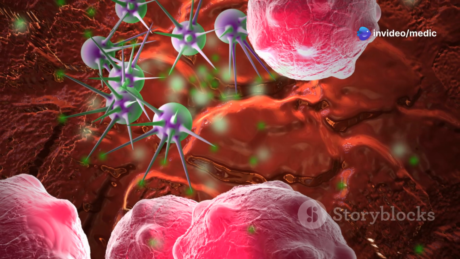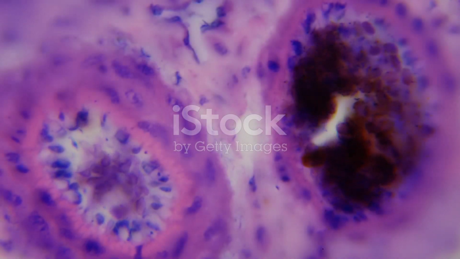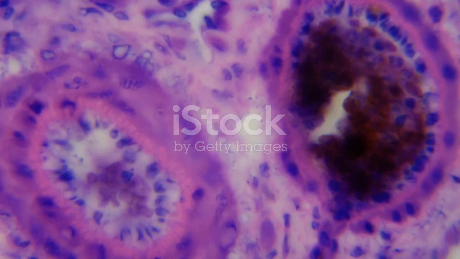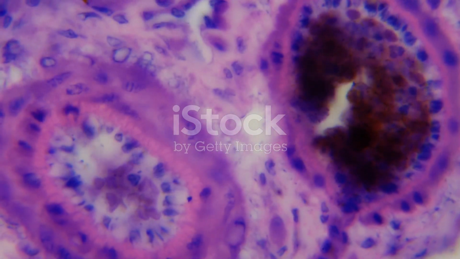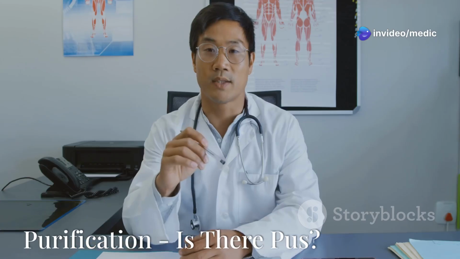Wet gangrene, in contrast, shows liquefactive necrosis. This means the tissue is literally breaking down and liquefying due to the action of enzymes released by bacteria and white blood cells. It's a messy process with pus formation and a characteristic foul odor.